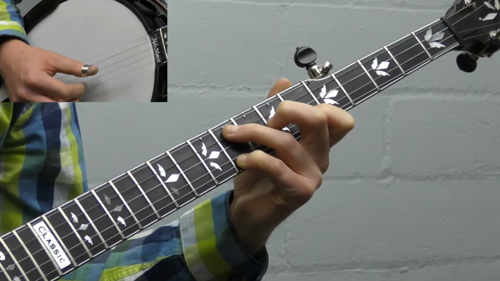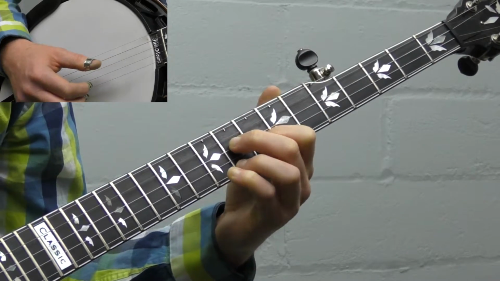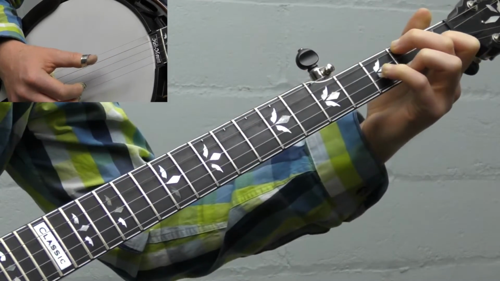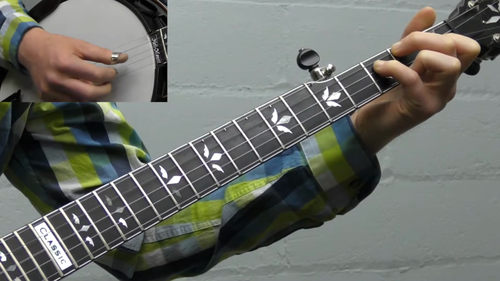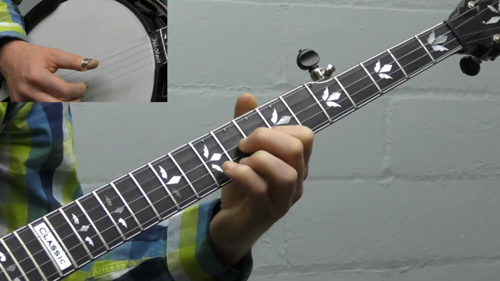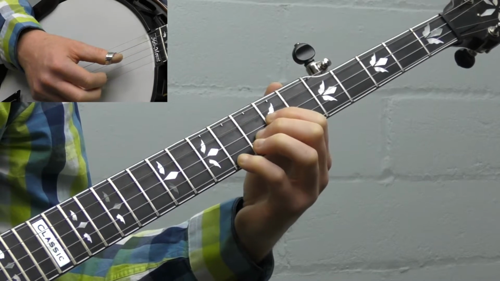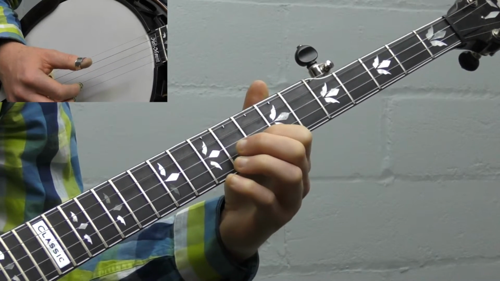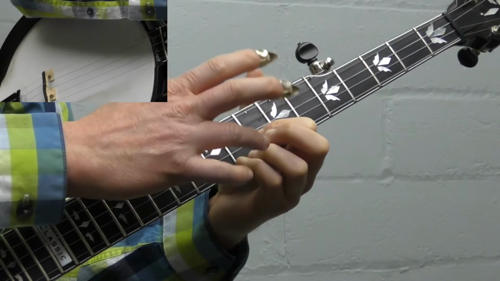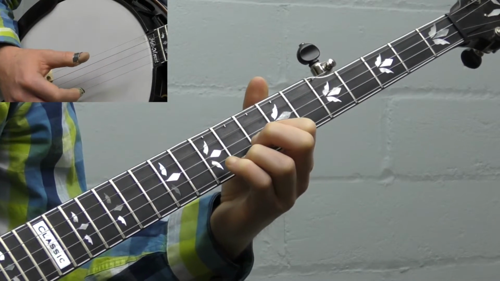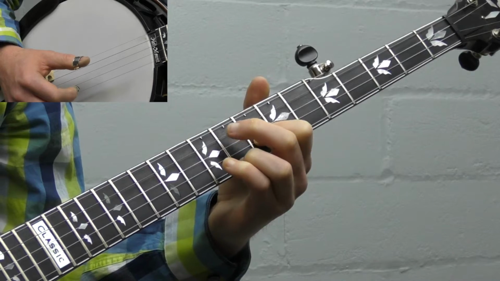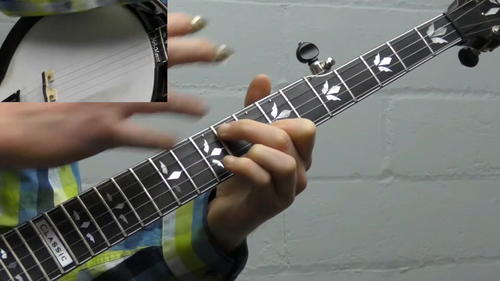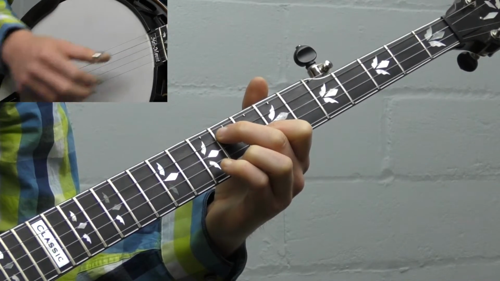The other one right here that I don't do quite as often is similar to the C7 you do down here. If you're up at your D-shaped G chord, you would take your index finger and put it on the 8th fret of the 2nd string. Your ring finger on the 9th fret of the 1st string. And your middle finger on the 9th fret of the 4th string.